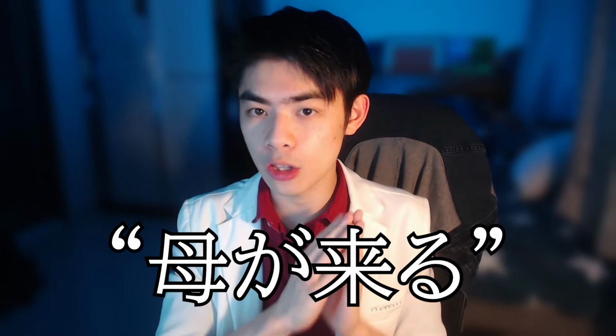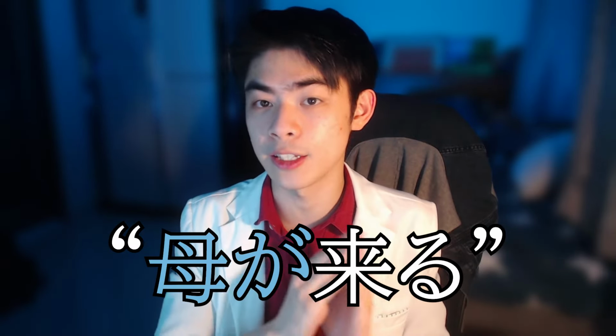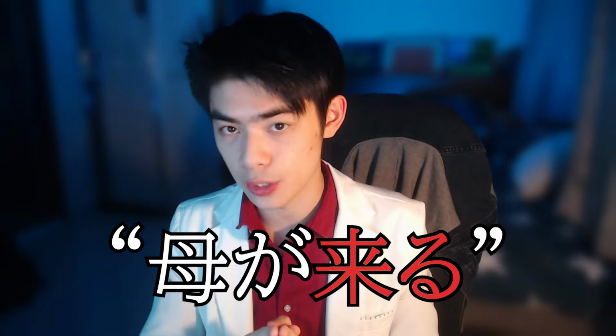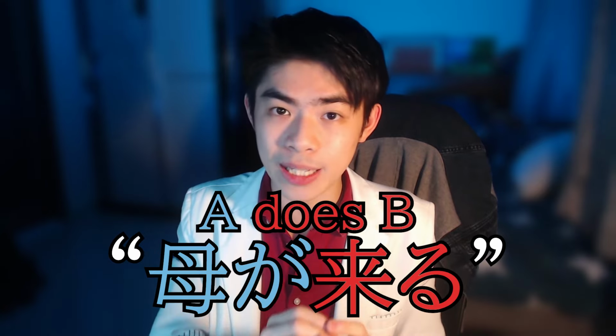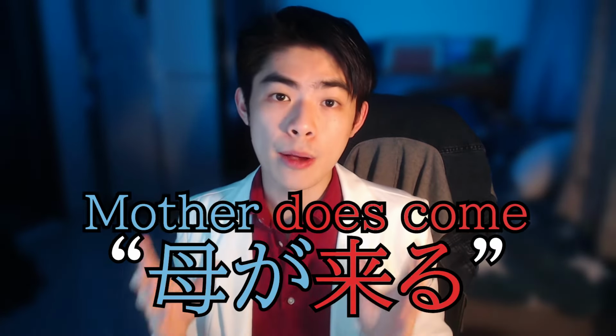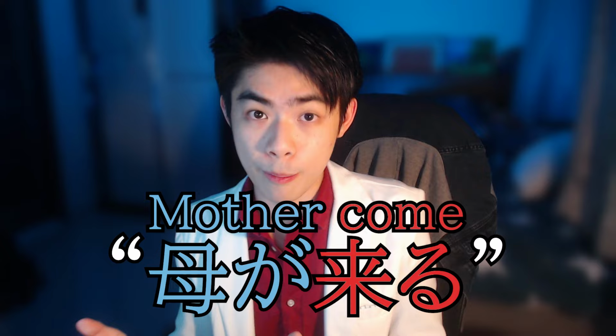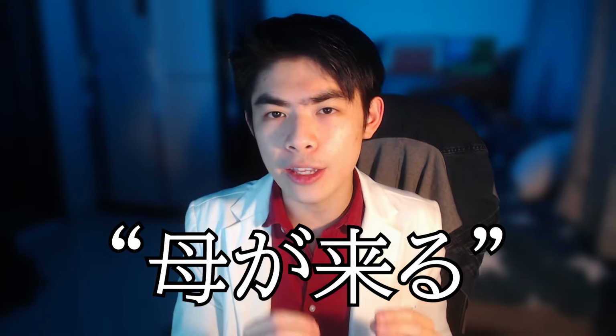This is a complete logical clause that marks haha as the subject and kuru as the action. Because this sentence ends on a verb, this sentence is an A does B sentence. In this case, it means mother does come or mother come. So what happens when we add the no da?